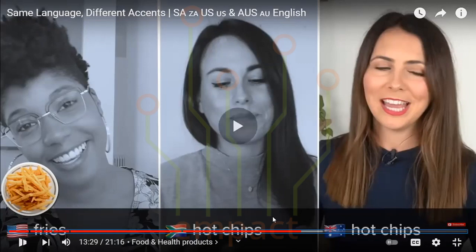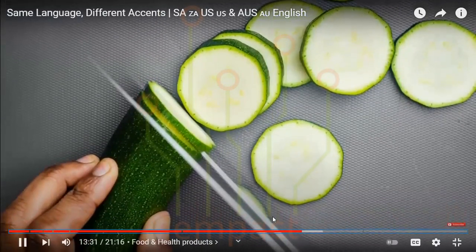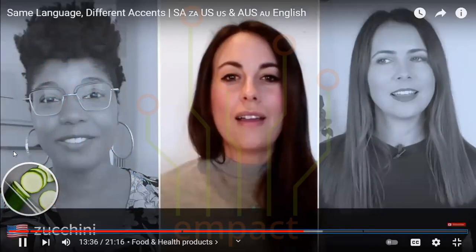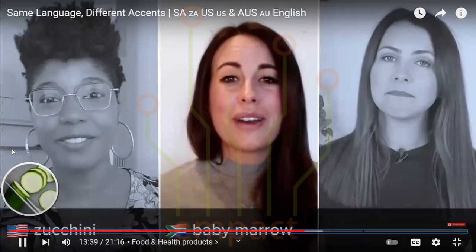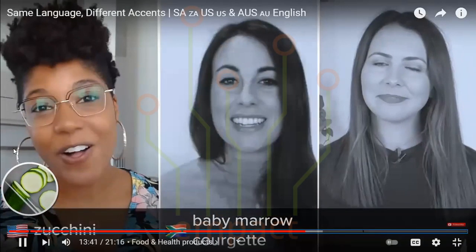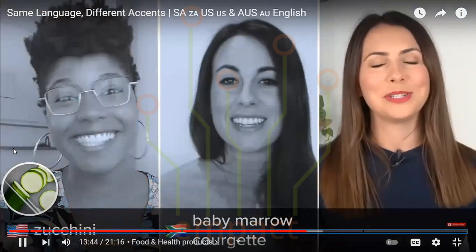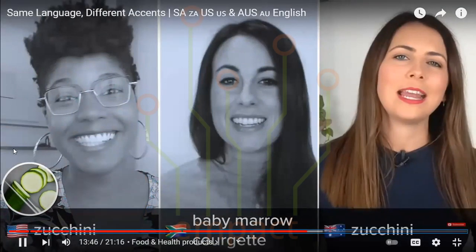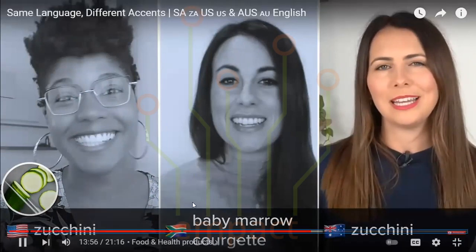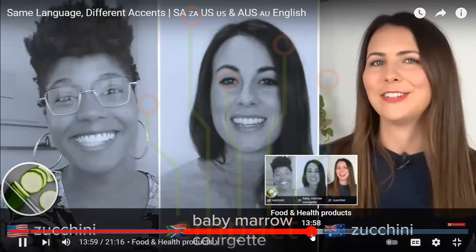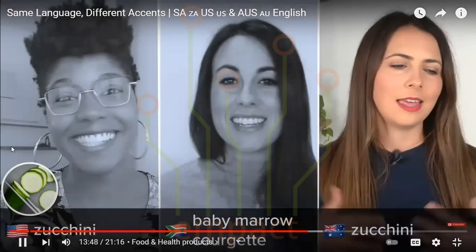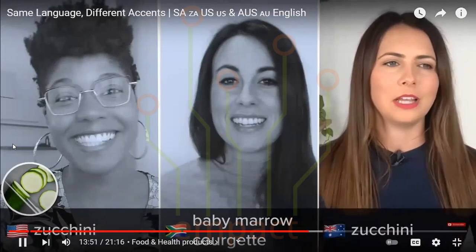These little vegetables are called zucchini. In South Africa, we call this vegetable baby marrow, but it's also known as a courgette. We do not call them courgettes. In Australia, we are most familiar with zucchini. And I think these days more and more people are familiar with courgette. I'd say maybe 10, 20 years ago, not many Australians would really know what a courgette is. I think that's changing.